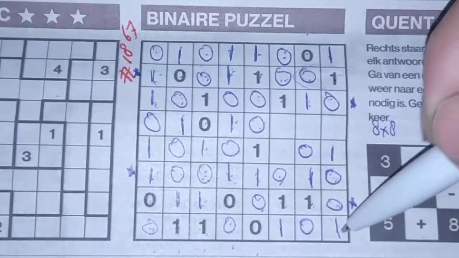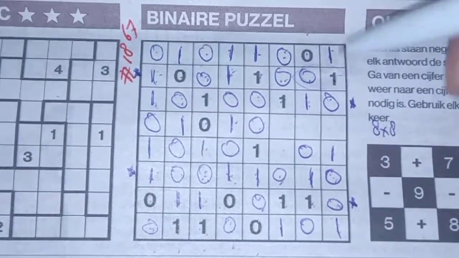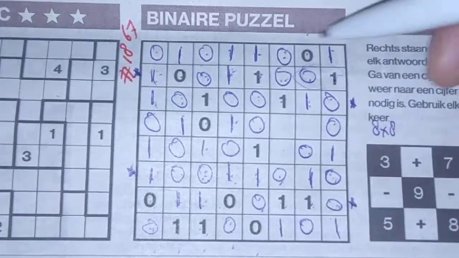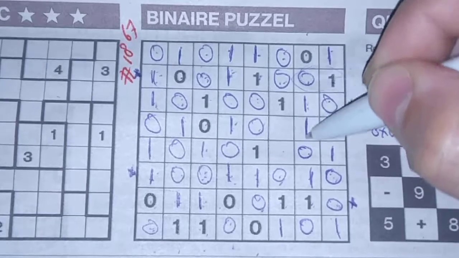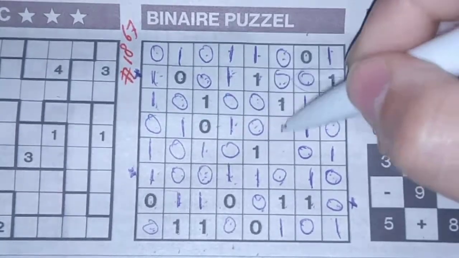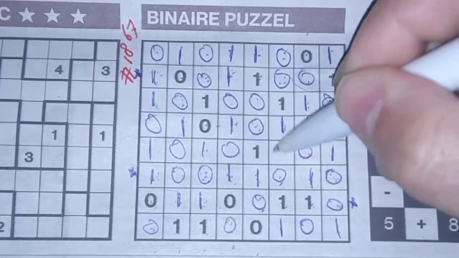We have here 1, 2, 3, 4, 4 ones, so the rest are O's. We have here 1, 2, 3, 4, 4 O's, so the rest are ones. We have here 1, 2, 3, 4 O's, so the rest are ones. Double 1, here no, there no.